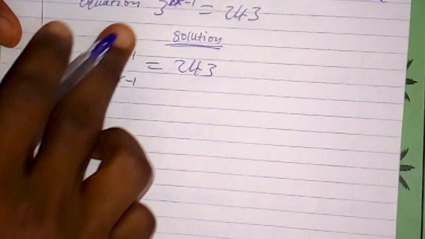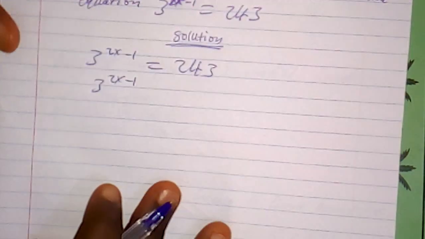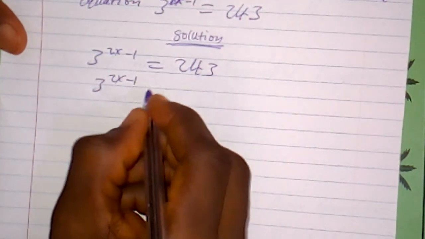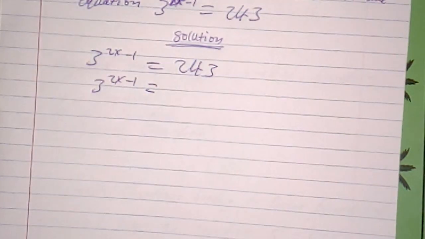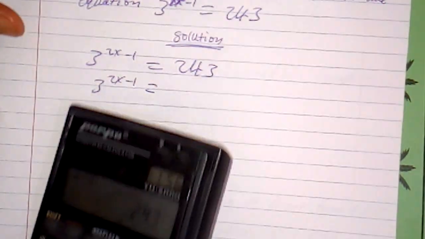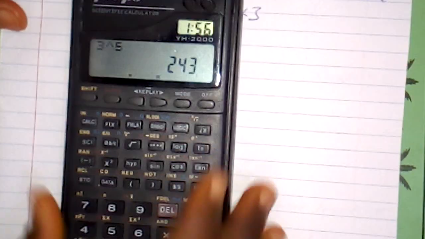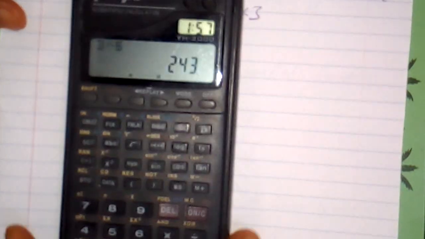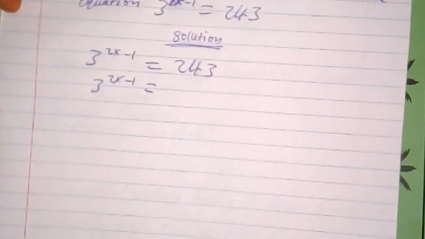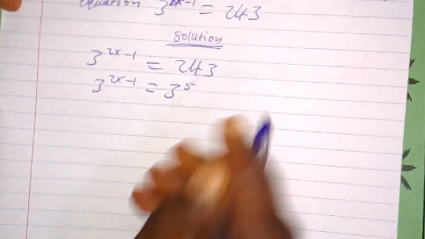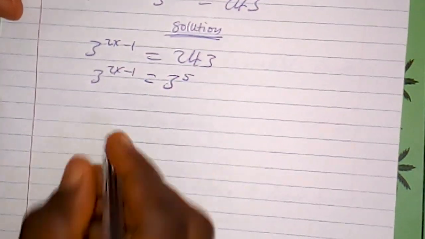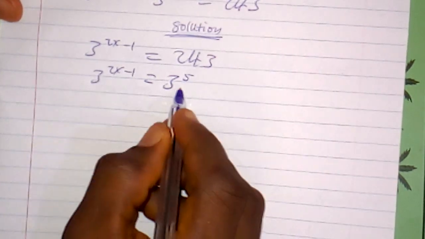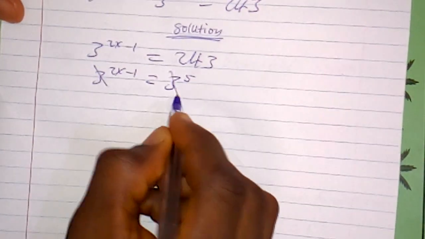Right? 3 raised to the power 2x minus 1. How are we going to simplify this? We simplify this as what? 3 raised to the power 5 is going to give you 243. So say 3 raised to the power 5. You see? 243. So say 3 raised to the power 5. What next? The bases are the same, right? We cancel. We equate the power.